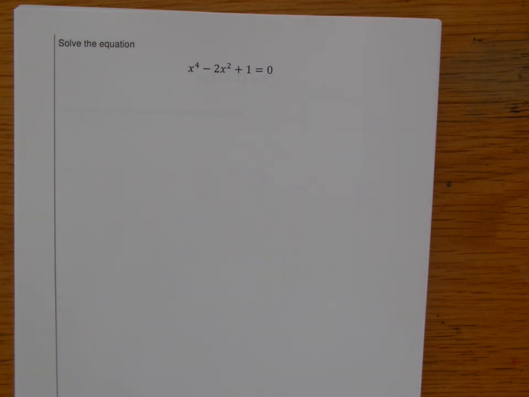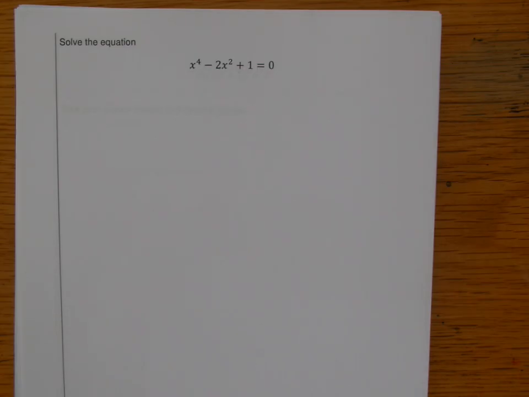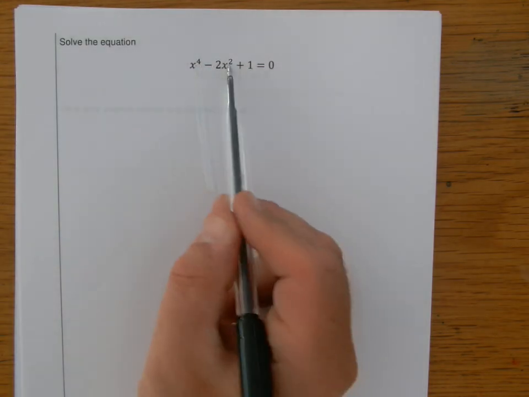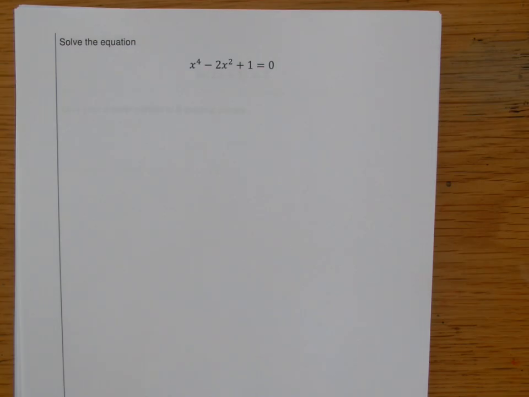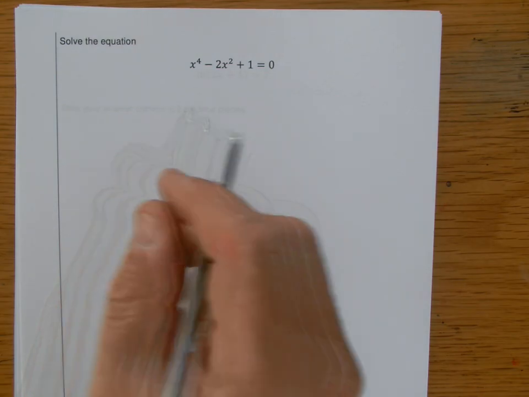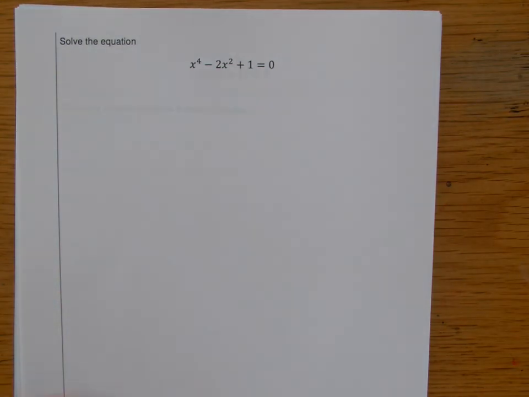Okay, solve the equation x to the power 4 minus 2x squared plus 1 equals 0. Now when you look at this, it gives you vibes of a quadratic equation. But of course we've got power 4 here, haven't we? Power 2 here. So it's not quadratic, but we need to deal with it in a similar way. What we can do is use a substitution to help us here.